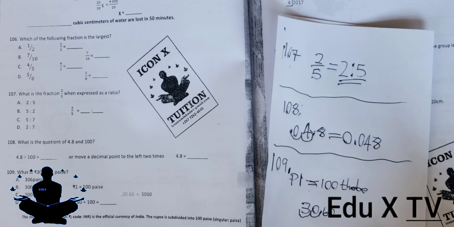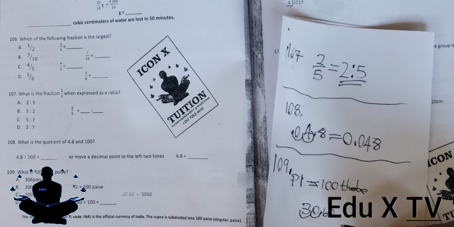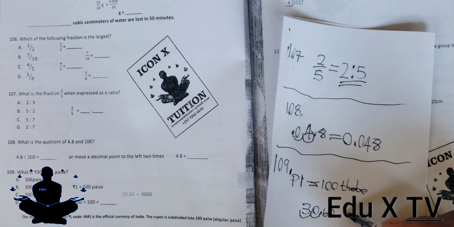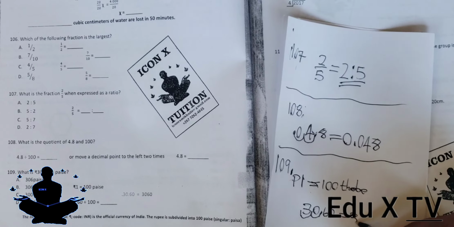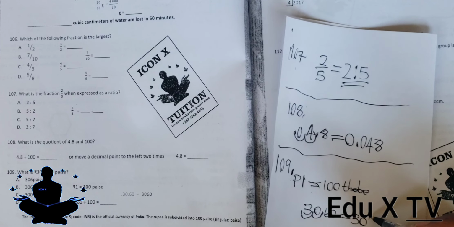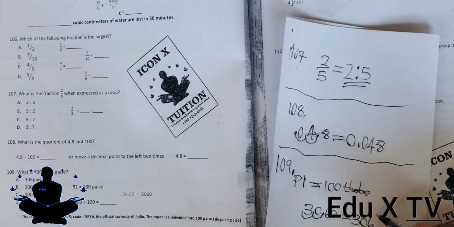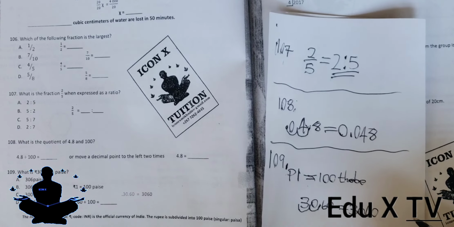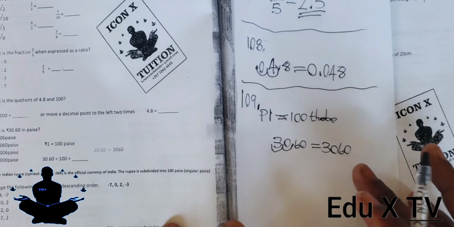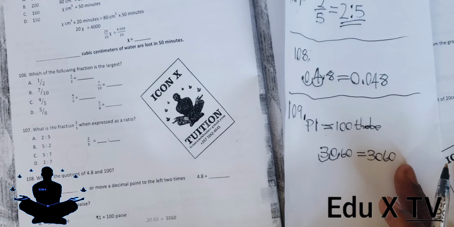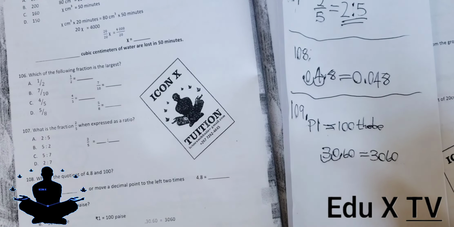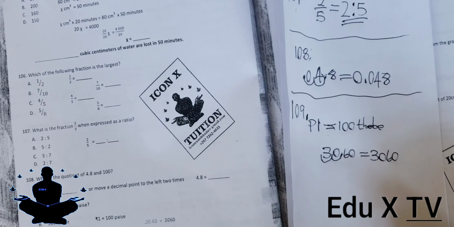Then we will have 3060. We have 3060 thebe. Okay, that's how we figure it out.